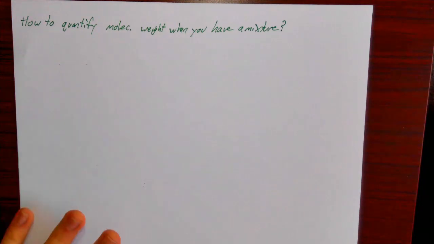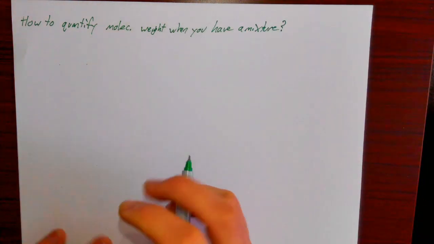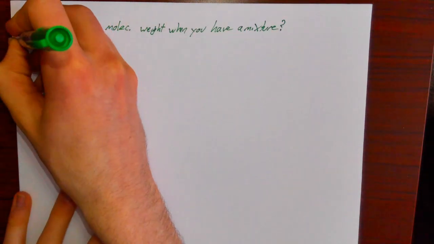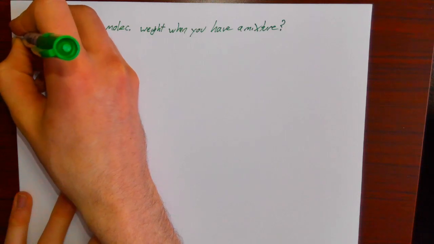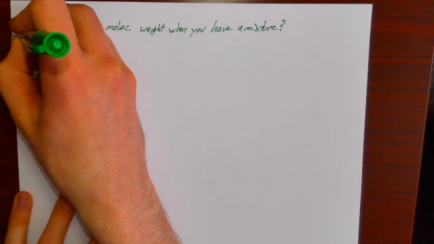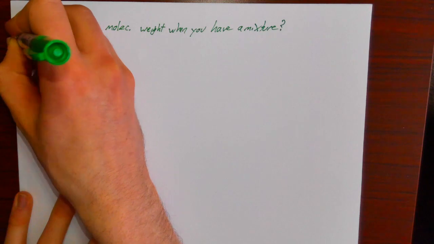Then we're going to talk about two main classes of polymers: thermoplastics and thermosets.